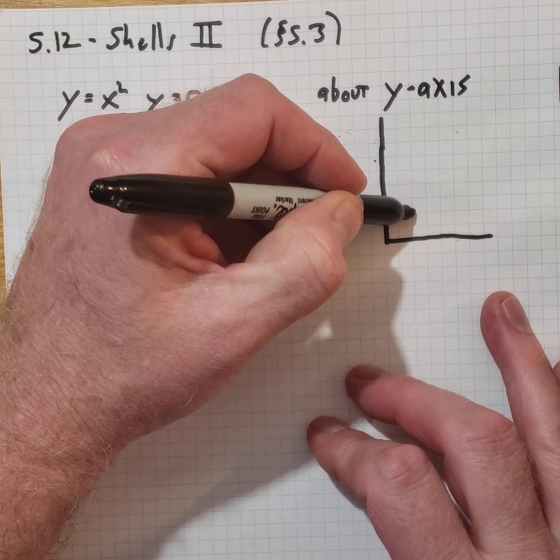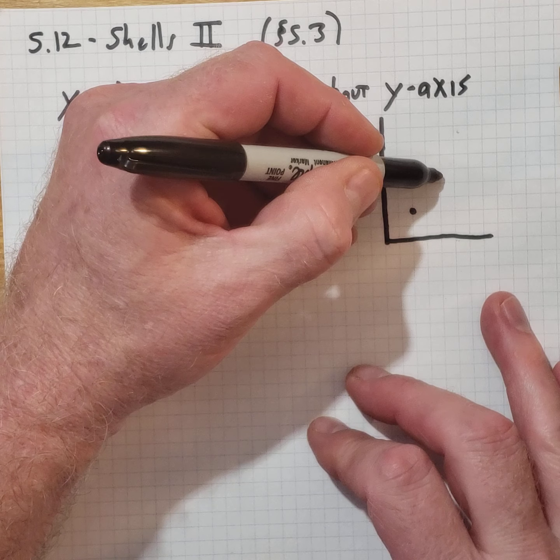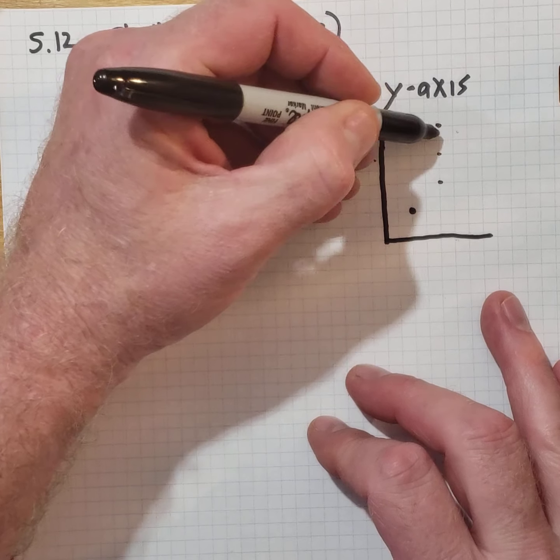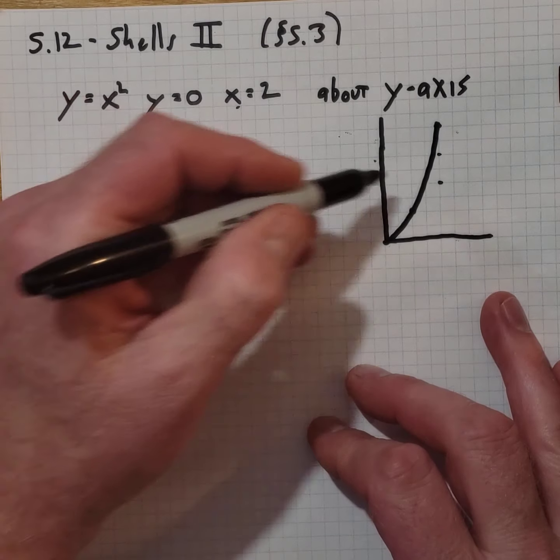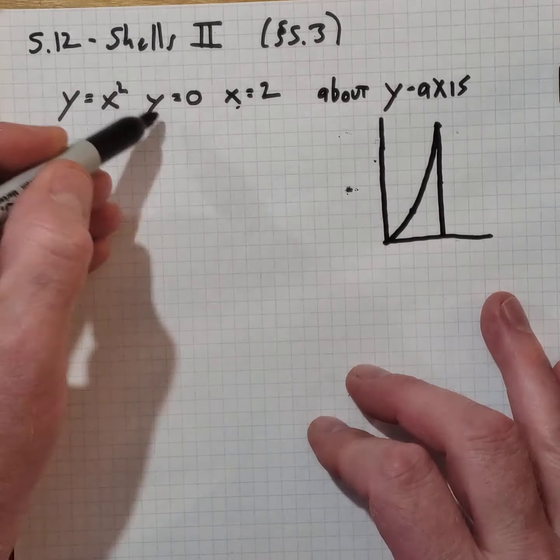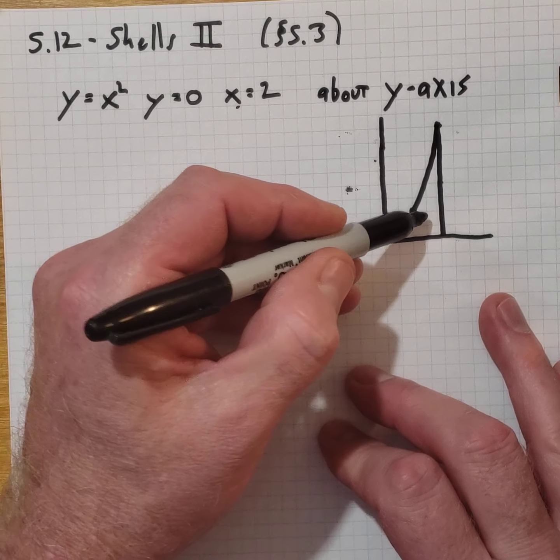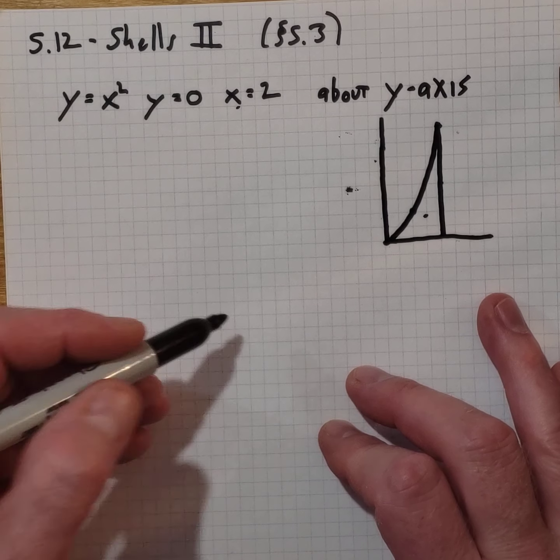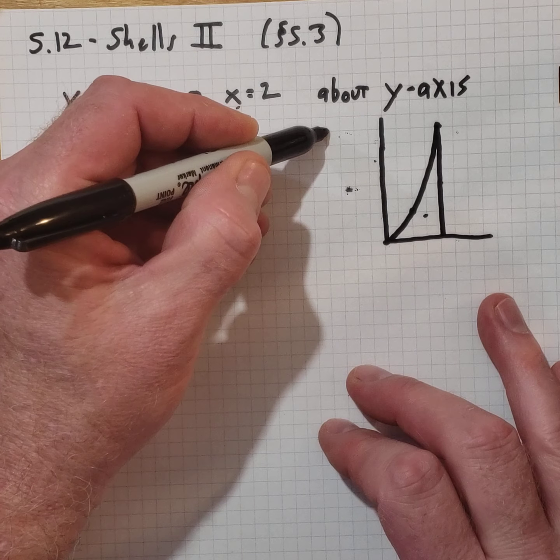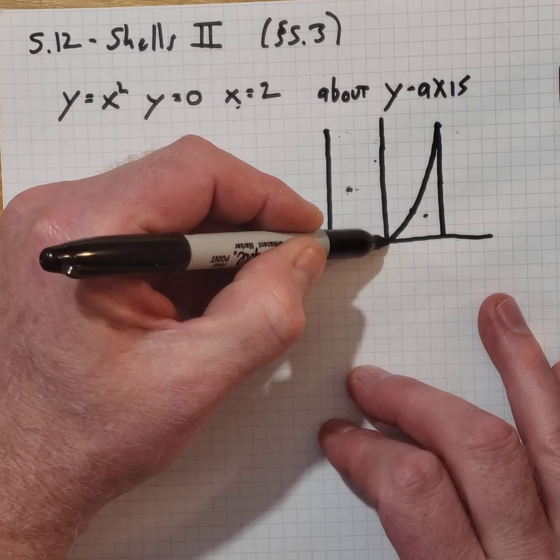Y equals x squared, we know, goes through 1, 1, and then 2, 4. X equals 2 is the vertical line at 2. Y equals 0 is the x-axis, so we're talking about this region right here. And we're going to rotate that about the y-axis this time. So we're going to get our mirror image.